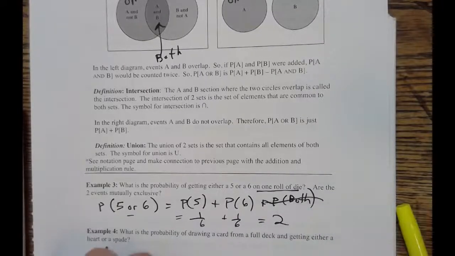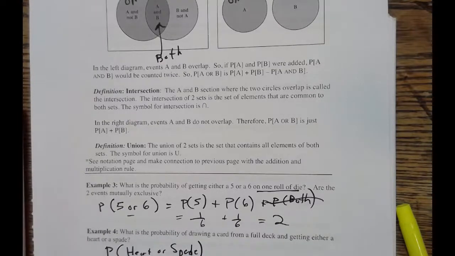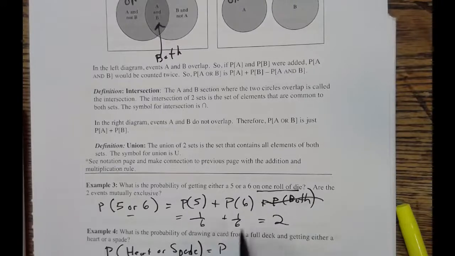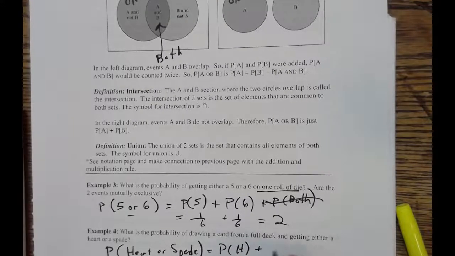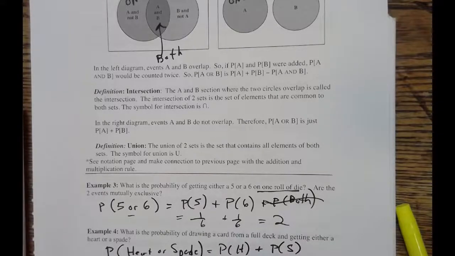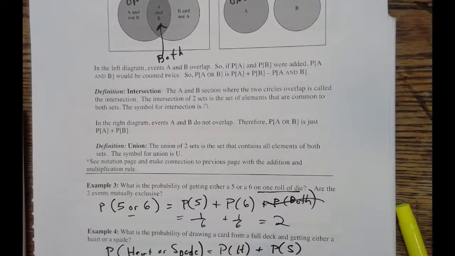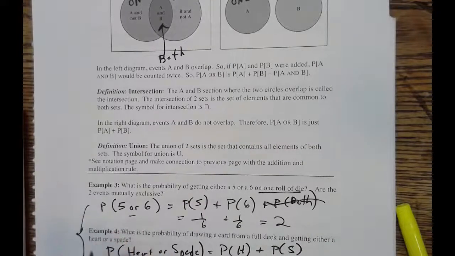How about the probability of a heart or a spade? Again, on one card, you're just going to add the probabilities, the probability of a heart plus the probability of a spade, because on one card you can't get both suits. So that's just 13 out of 52 plus 13 out of 52, which is 26 out of 52, or 1/2. So these events are mutually exclusive.